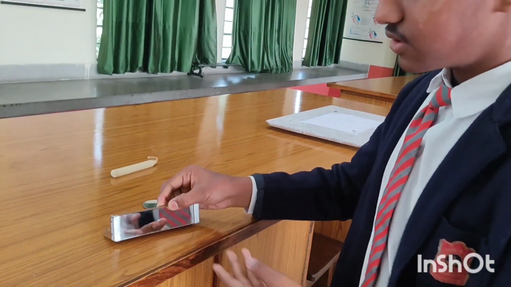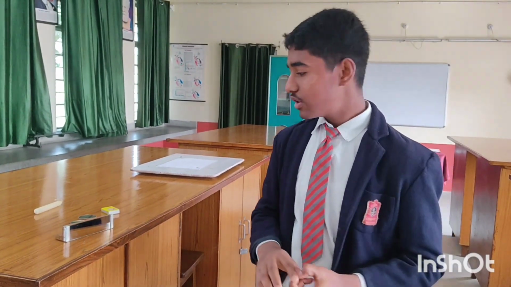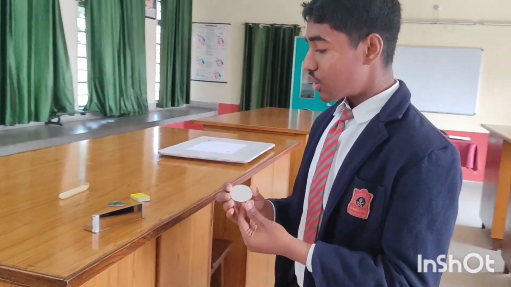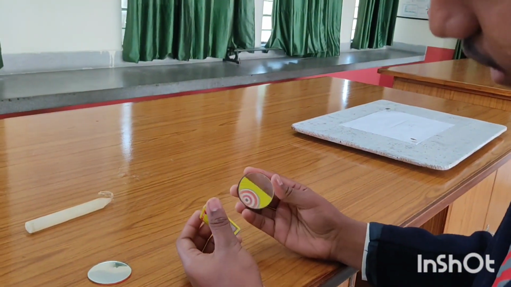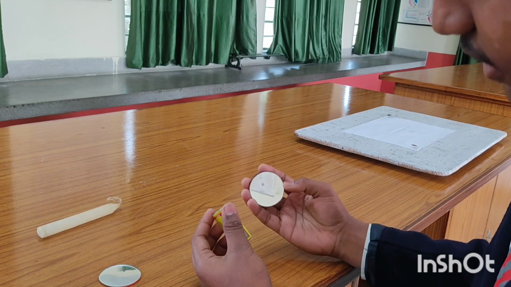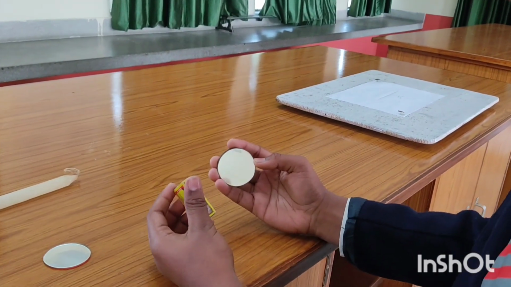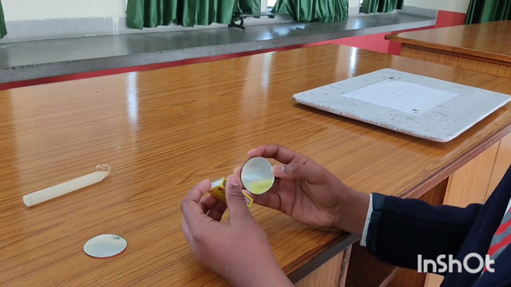Now the third property of a plane mirror is that the distance between the object and the image formed by the plane mirror is the same. Now I will explain you about the concave mirror. So a concave mirror can form a magnified image. For example, see, when the concave mirror is very close to the object, it forms a magnified image. It forms an inverted image.